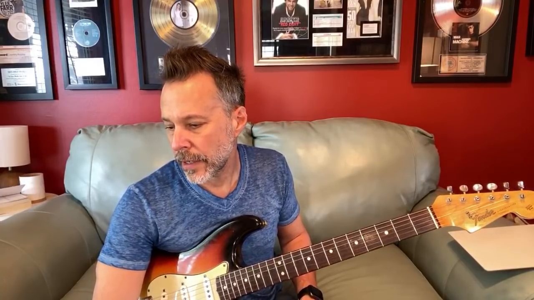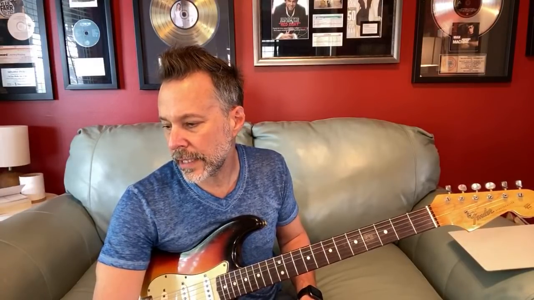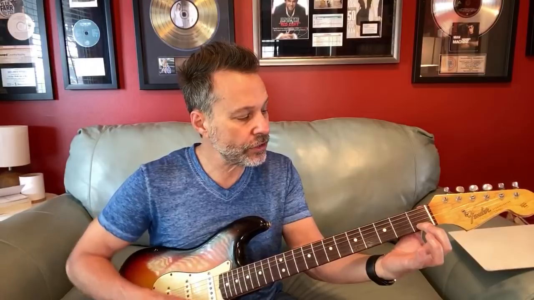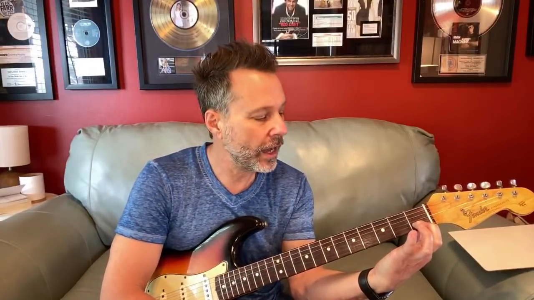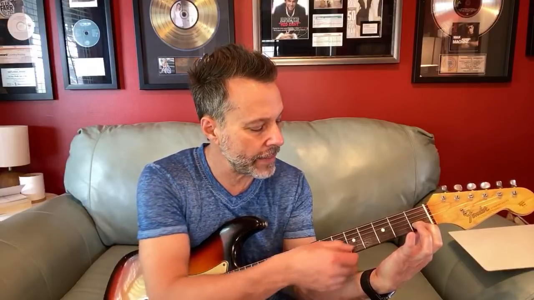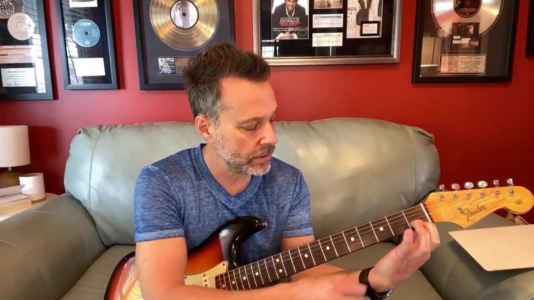All right. Someone's saying, what's an easy way to play the C chord? An easy way to play the C chord is just put your first finger on the first fret of the 2nd string and then just play the bottom 3 strings.